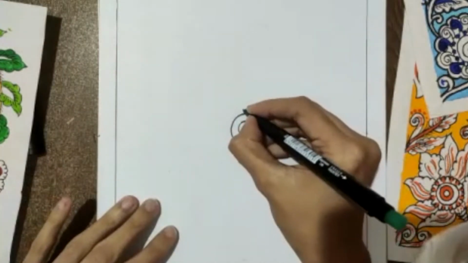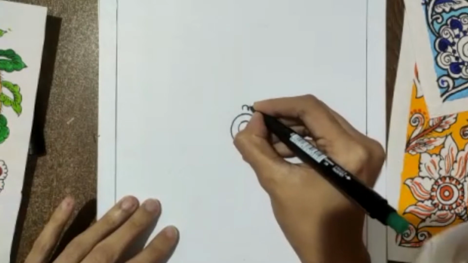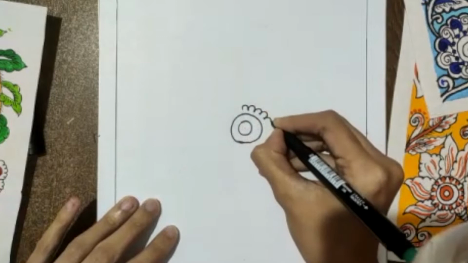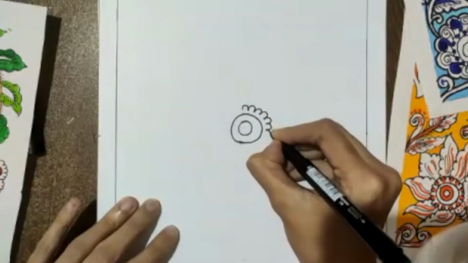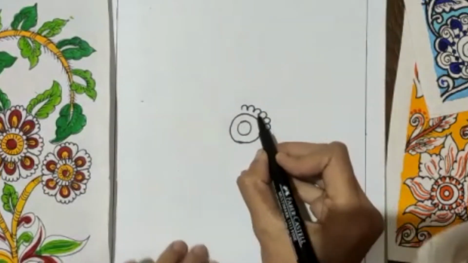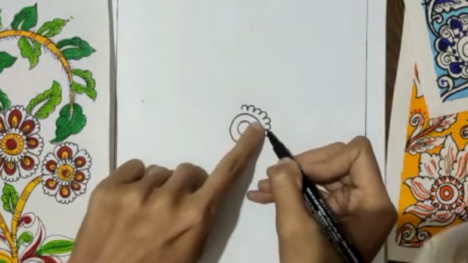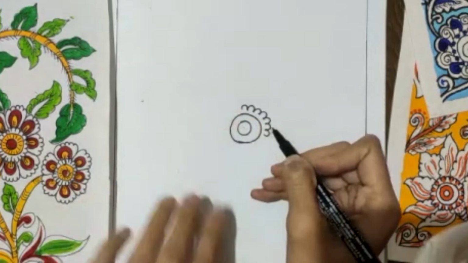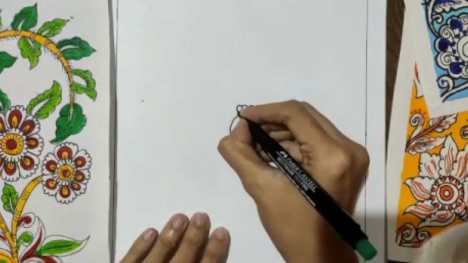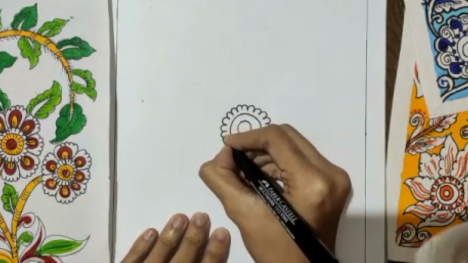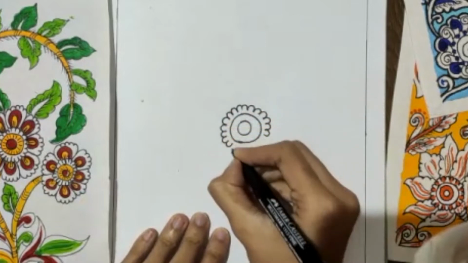After this, we are going to make inverted U shapes, like how we draw petals around the basic flower that anybody would draw. Just a reminder: this pattern we're doing now is not supposed to touch the circle we have drawn. Keep that in mind and create the pattern in the same circular way around the circle that's already there.